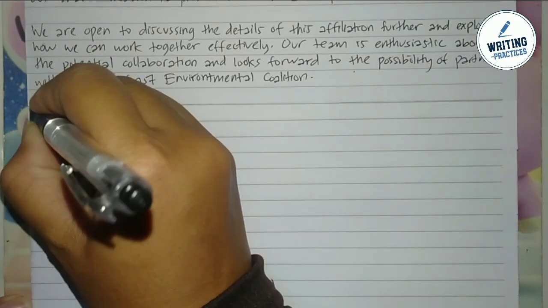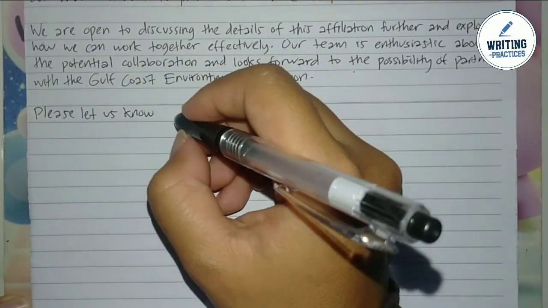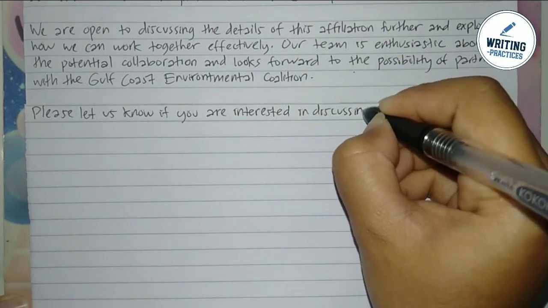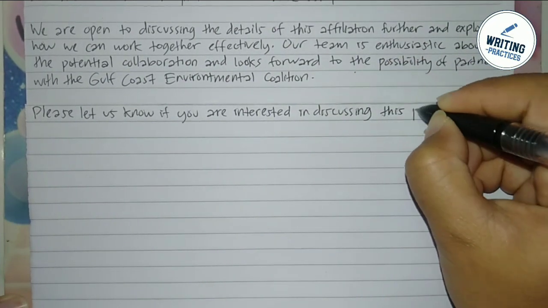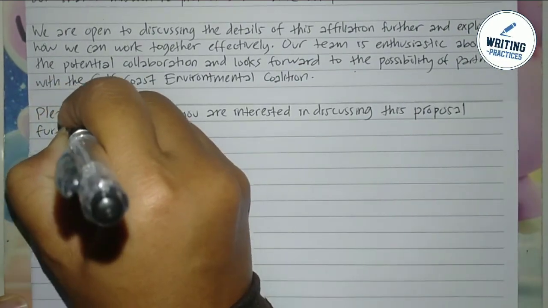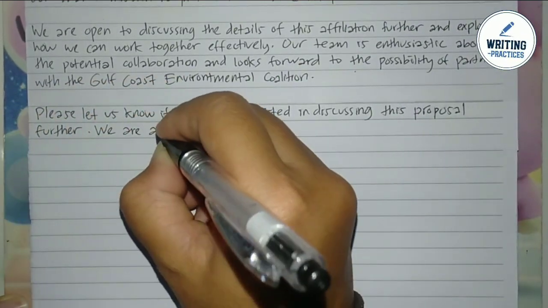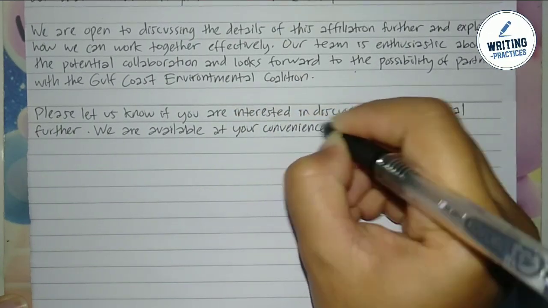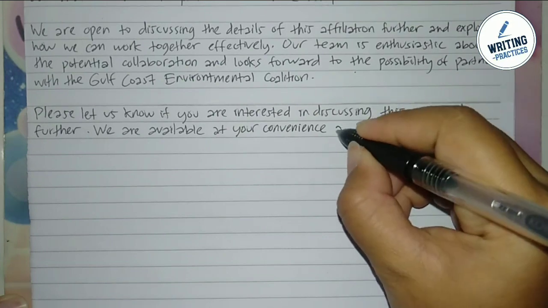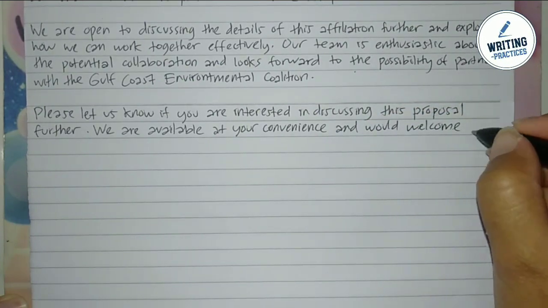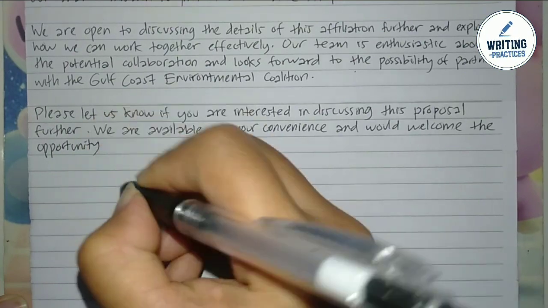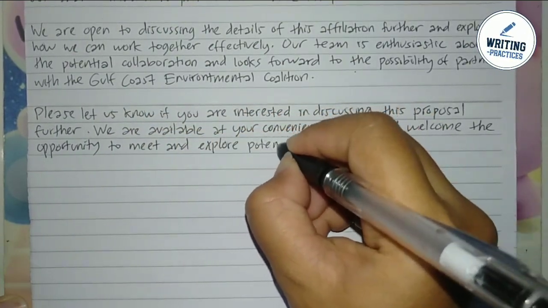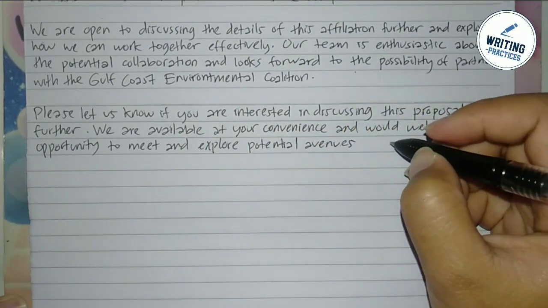In the fifth paragraph, ask the recipient to consider and contact you. Simply, you can write, "Please let us know if you are interested in discussing this proposal further." And let the recipient set the time and place. It is inappropriate if you are the one who sets the settings, since you are proposing, and the recipient's company is the one who decides. If you don't know what to write, you may copy this. "We are available at your convenience, and would welcome the opportunity to meet and explore potential avenues for collaboration."